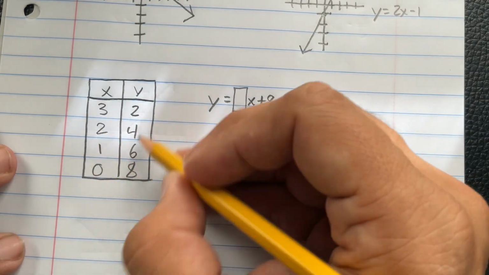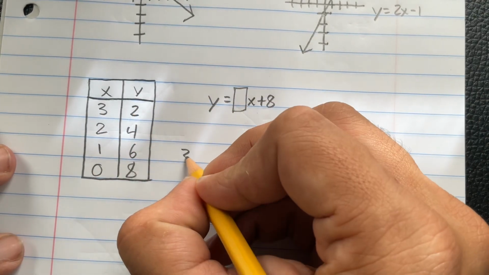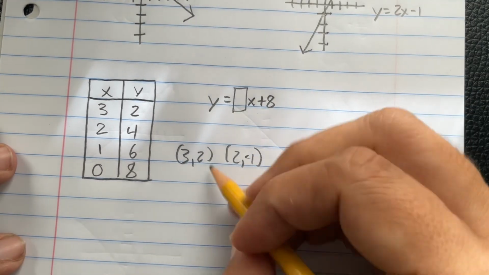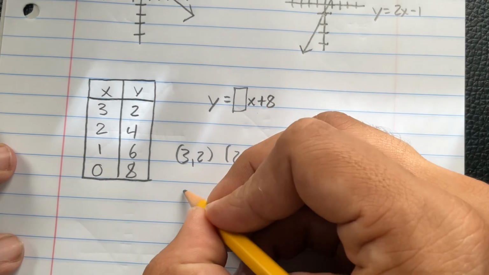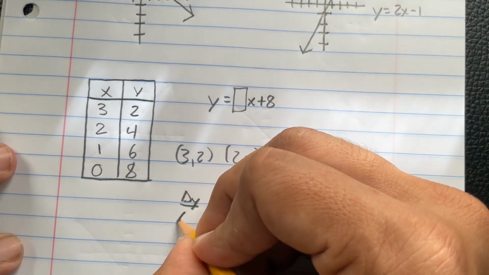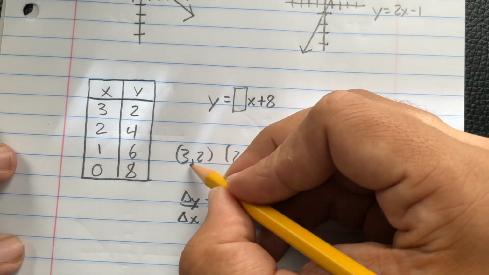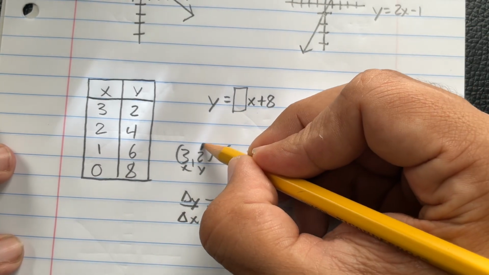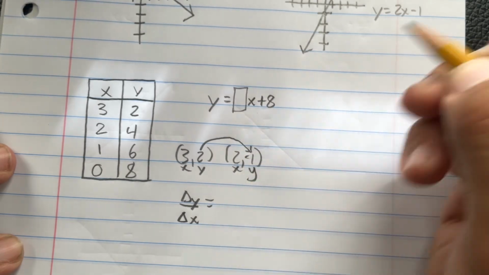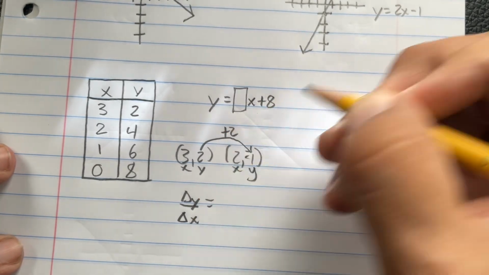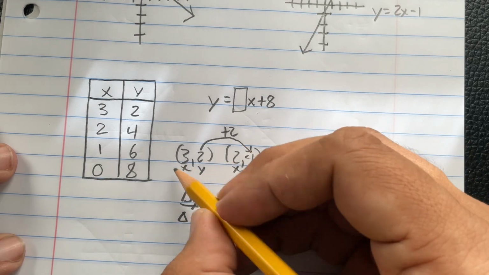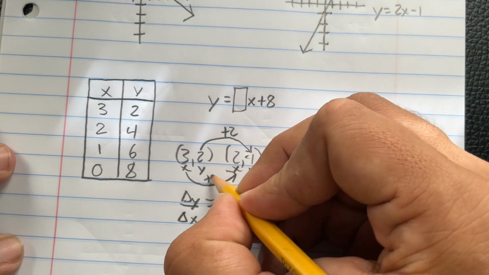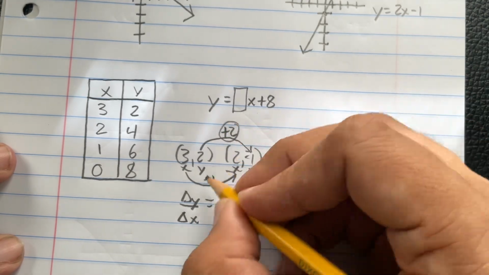Okay, so we're going to find it here by picking 2 random points. First point, second point, and then we're going to do the slope. So remember, it's the change in y divided by the change in x. So this is x, this is y, this is x, this is y. So how does the 2 get to the 4? So it goes up 2. Then you do the x's. How does a 3 get to a 2? It goes up 1. So the slope is 2 over 1.